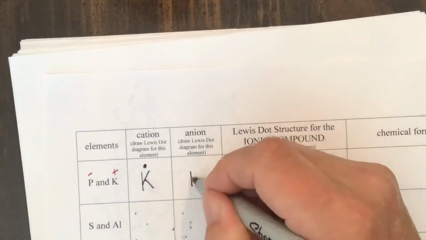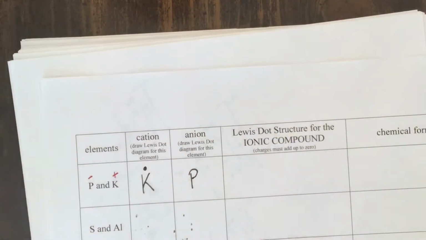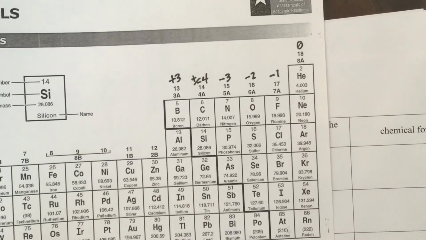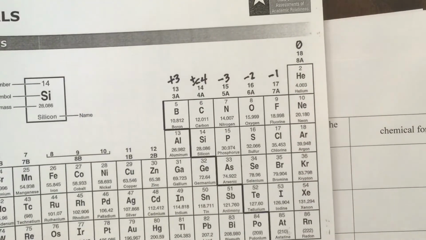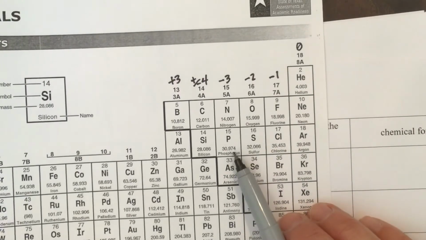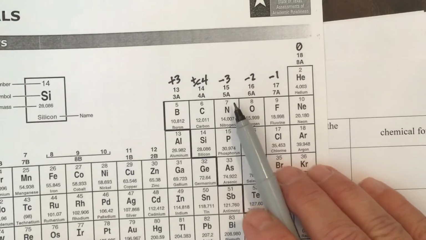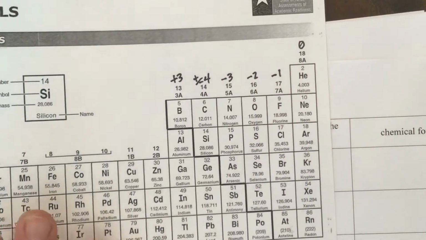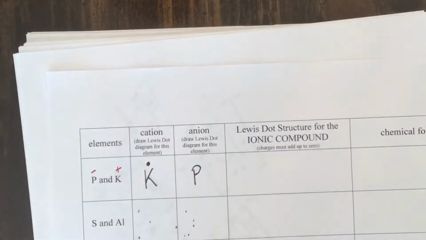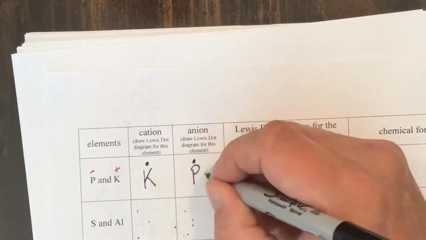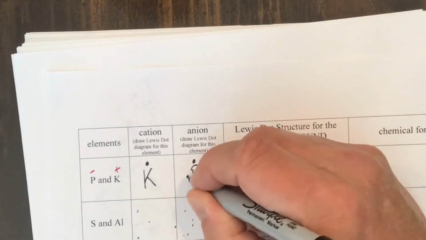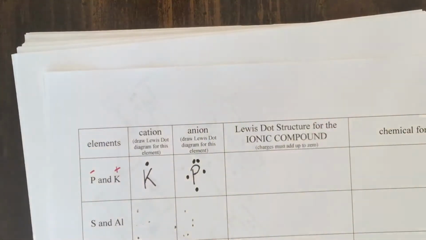And then phosphorus, where is phosphorus on the periodic table? Do you see phosphorus? Point to phosphorus. There it is. Phosphorus is in group 15 or 5A. Okay, so when we draw 5 valence electrons, we're going to go 1, 2, 3, 4, 5.